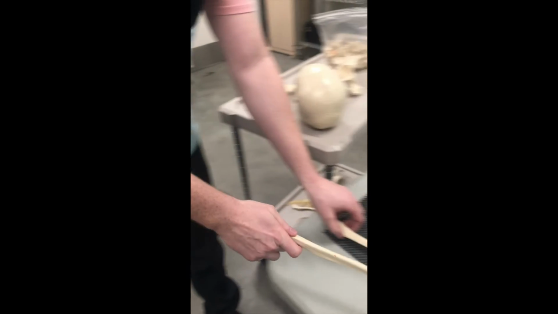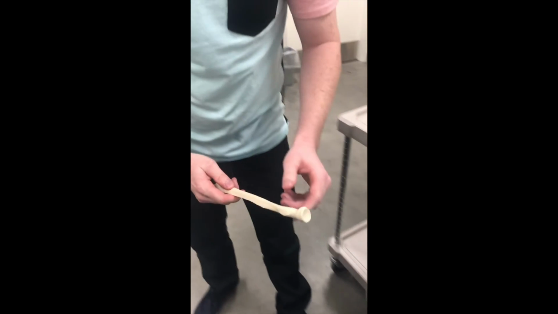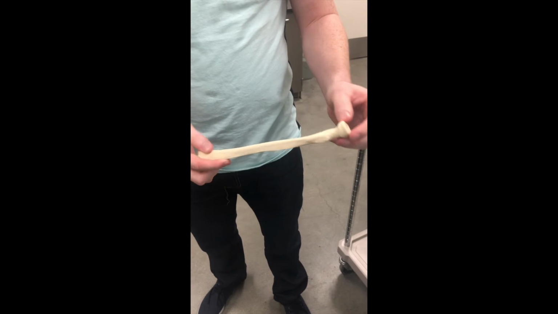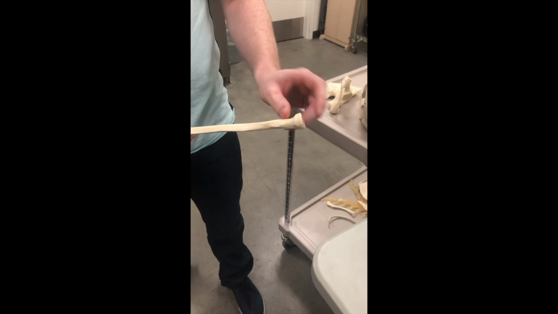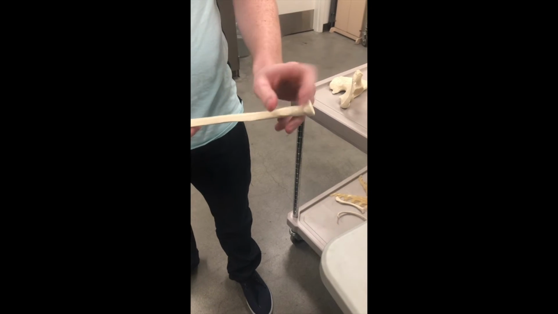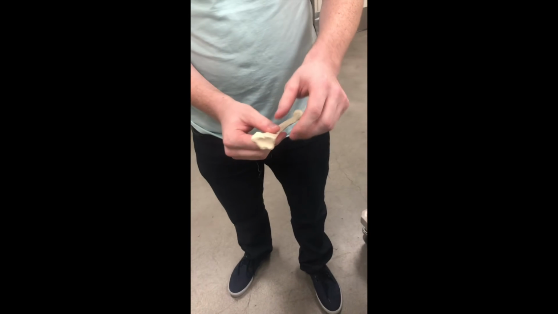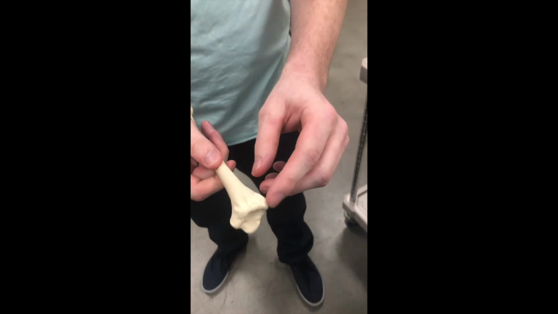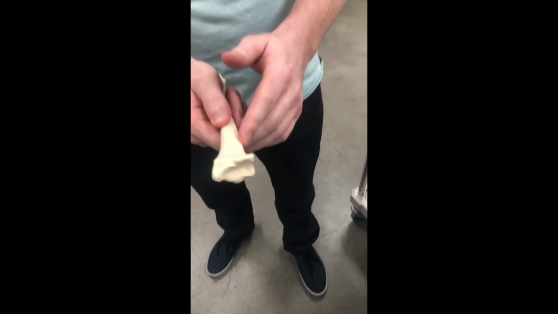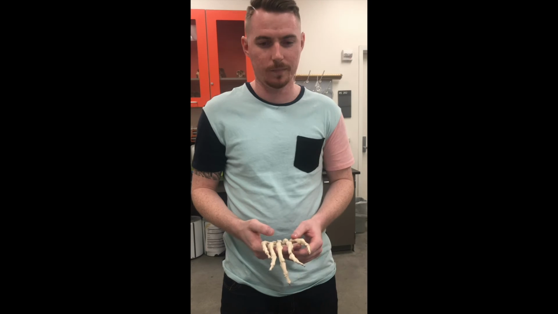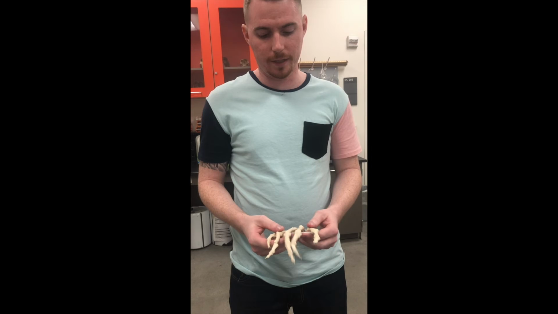So I'm gonna move over to the radius. Right here, it's going to be your radial head. Right here is the radial tuberosity. Work your way down, you're gonna have the styloid right there. And then you're gonna have the ulnar notch, where the ulnar styloid articulates. And that's it. All right, so now we're moving down onto the hand.